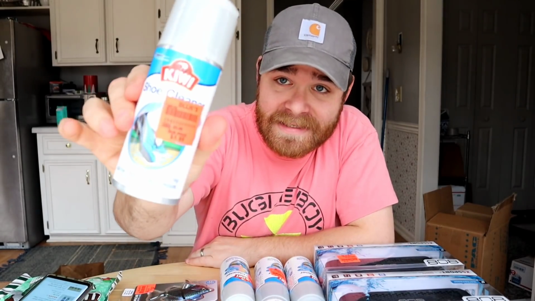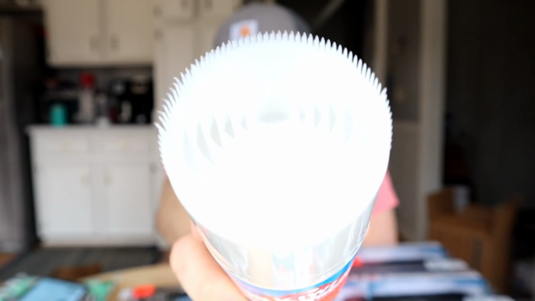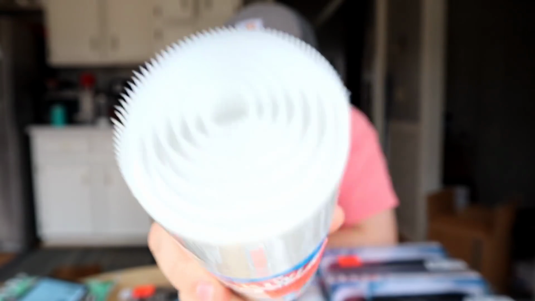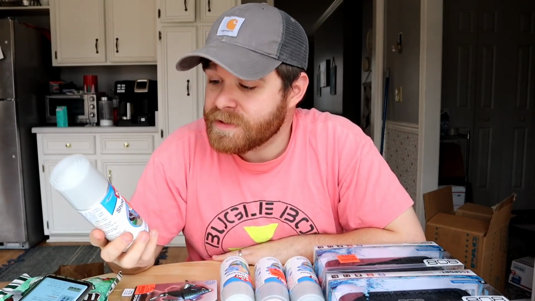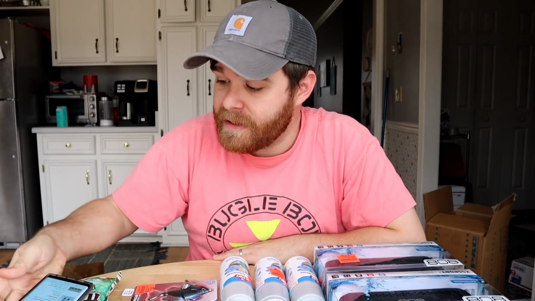And then next up, we got this Kiwi shoe cleaner. This stuff's pretty cool because it sprays onto the shoe like the cleaning solution, but then the cap has this little scrub brush head thing that you can use to actually scrub the shoe clean. Each of these cans was $1.99, which is a really good price. Sold comps on eBay, there's a 4-pack that sold on December 27th for $34.95 free shipping.